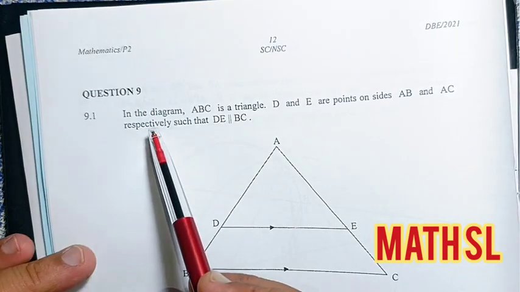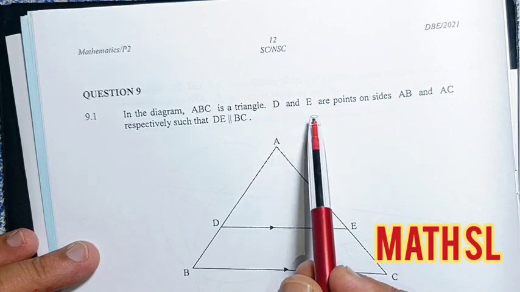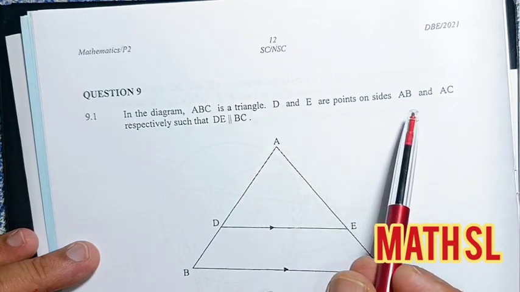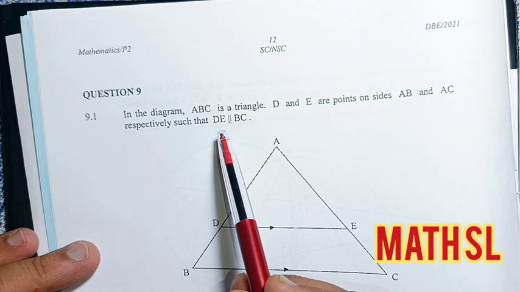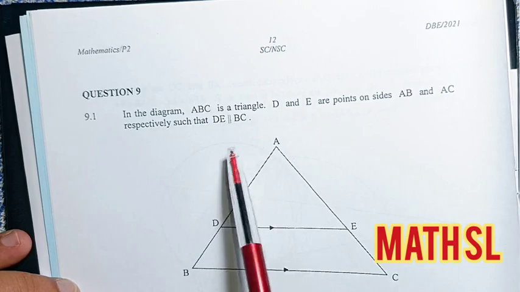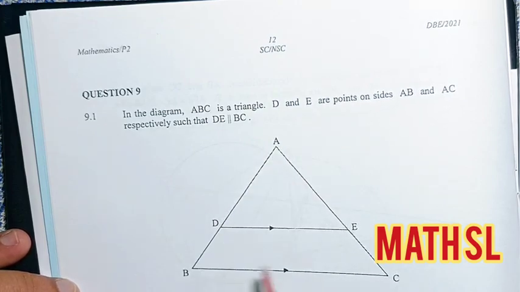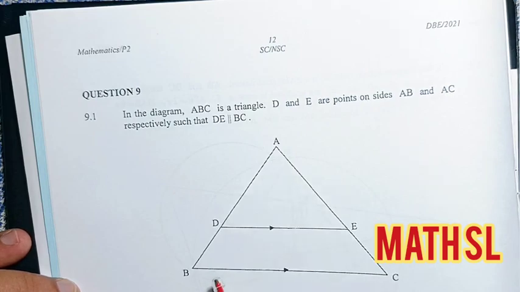The question says, in the diagram ABC is a triangle, D and E are points on sides AB and AC respectively, such that DE is parallel to BC. So this is the information of the sketch. ABC is a triangle, D is on AB and E is on AC, such that DE is parallel to BC.